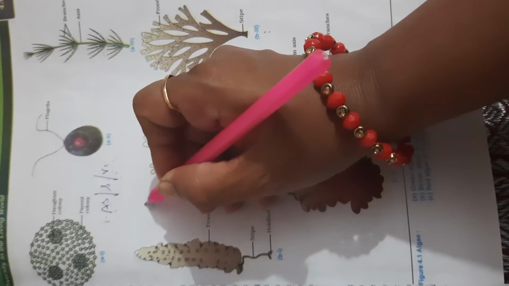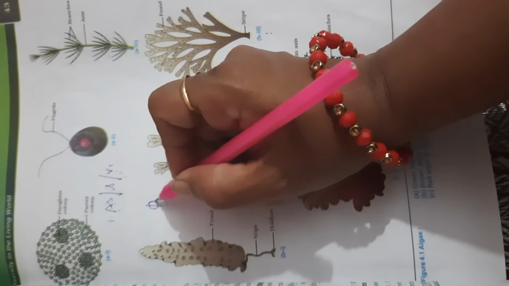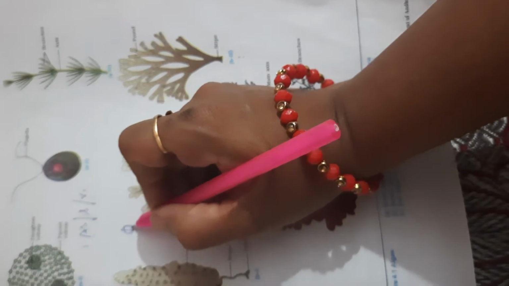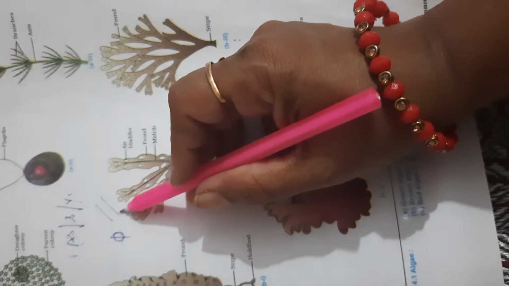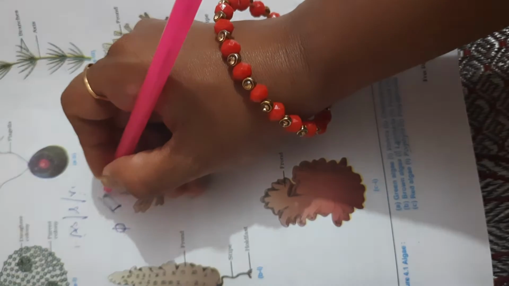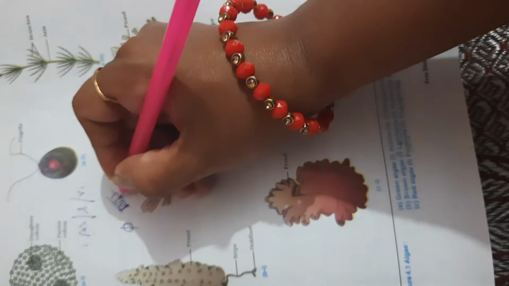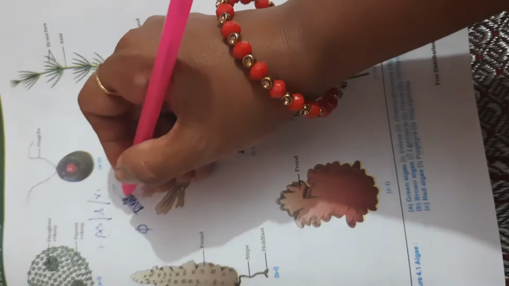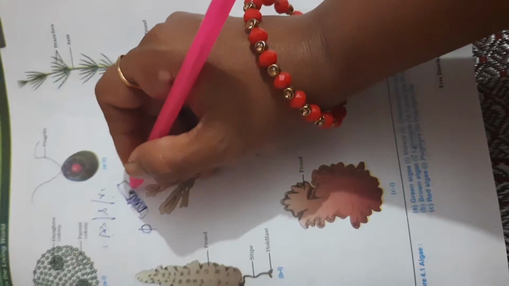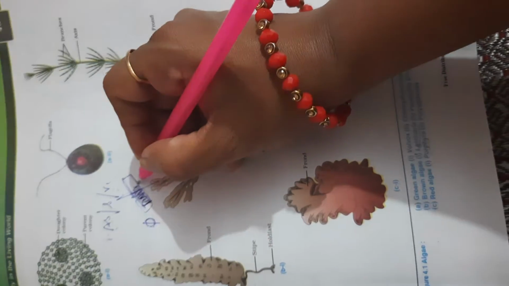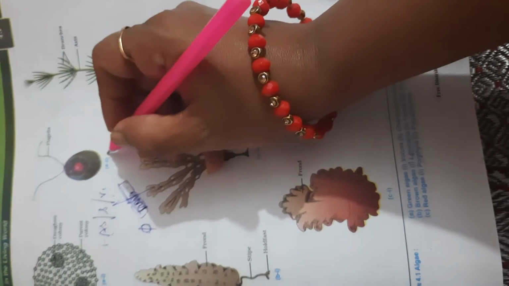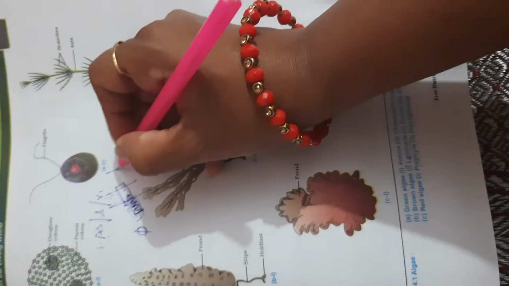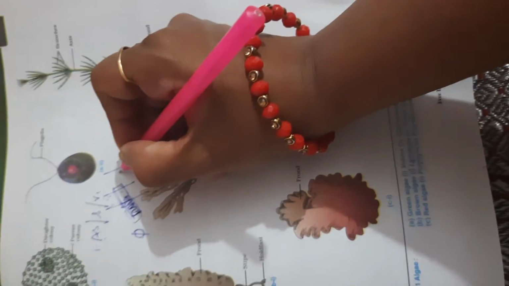Each fragment can develop into a new Spirogyra. Spirogyra is a cylindrical structure. Here is the cell wall, and inside it has the chlorophyll and starch bodies. Spirogyra is a filamentous structure. Each cell can be separated by fragmentation. If a Spirogyra has many cells in the form of a filament, it can break into many fragments, and each fragment can develop into a new Spirogyra.